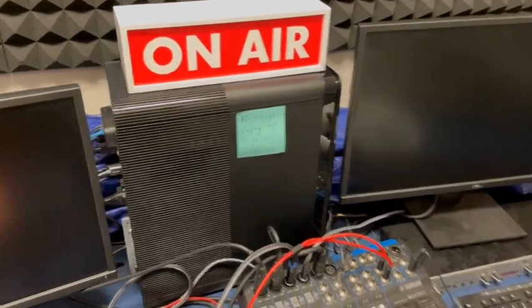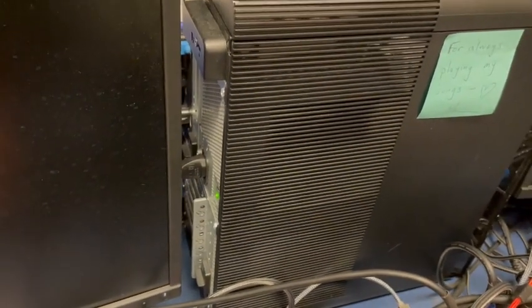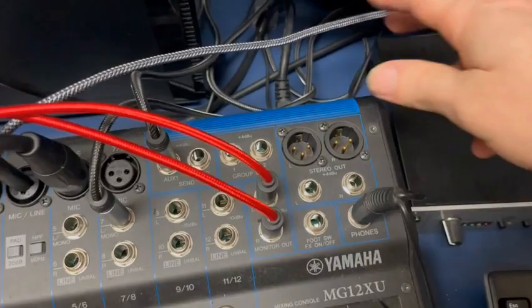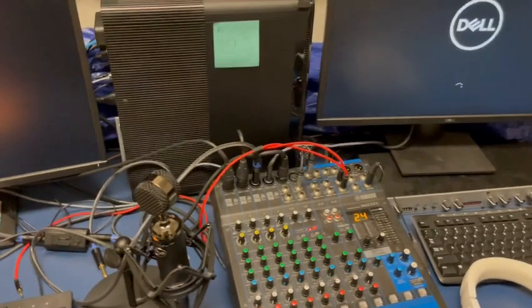Okay, so when powering on the computer, the button is obviously right over here. I usually check over here. It's a little finicky until I see the green light goes on, and I know the computer is on. And then I simultaneously come over to the mixer, and right back here, I flick that on, and that light goes on. And that is how we power on.